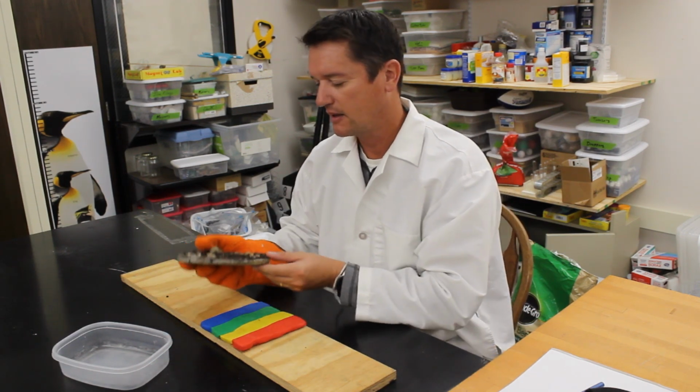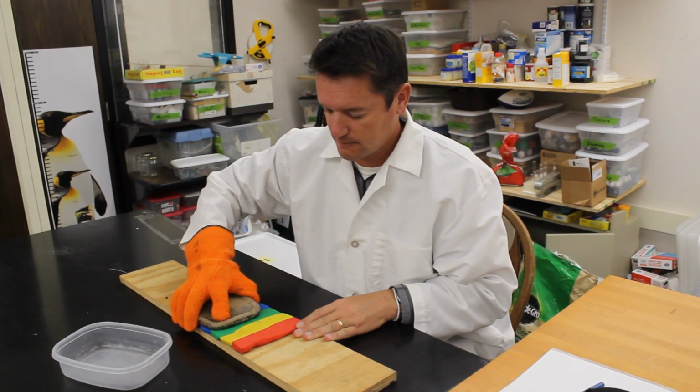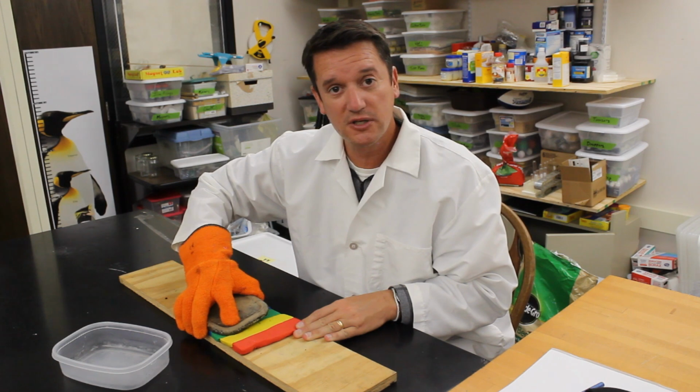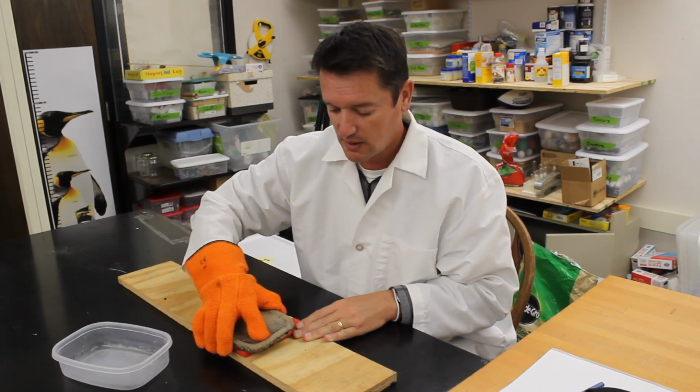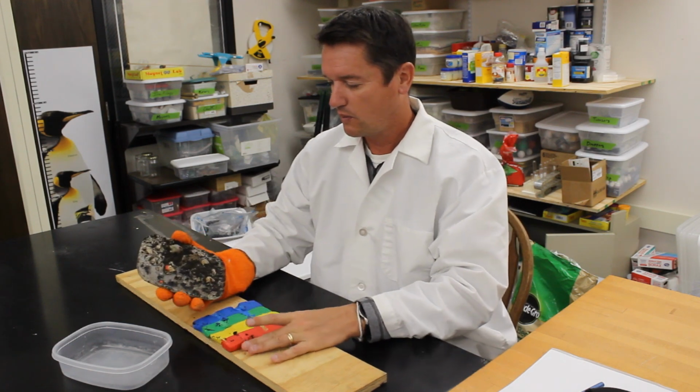So let's see what happens when I move this across this really hard, tough land. Let's see what goes on here. Ooh, she goes pretty slow. Glaciers move pretty slow. But as I move it across the land, what do we notice?